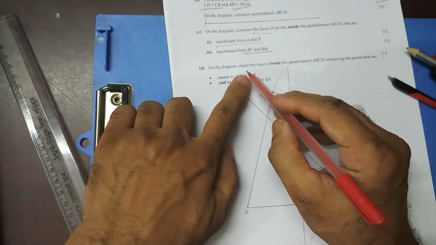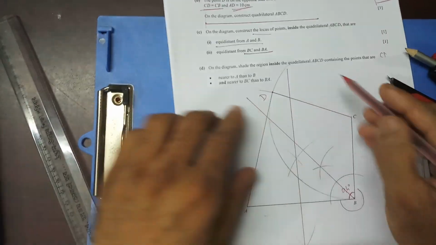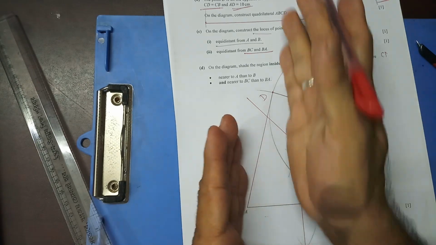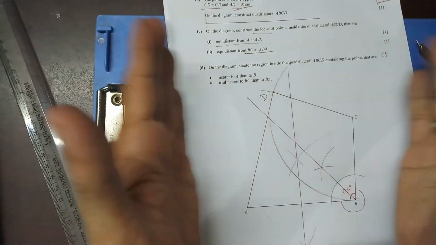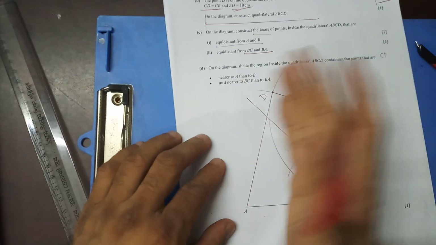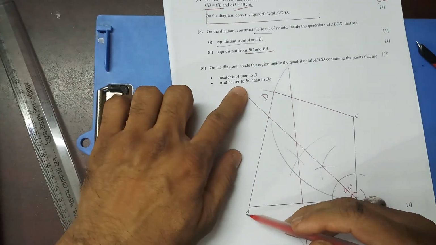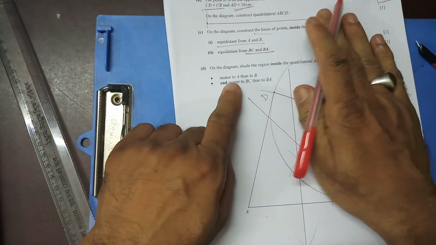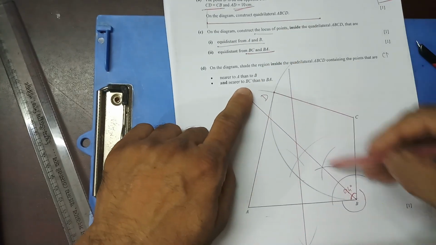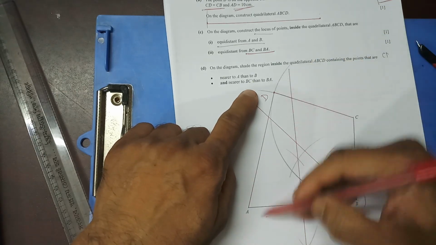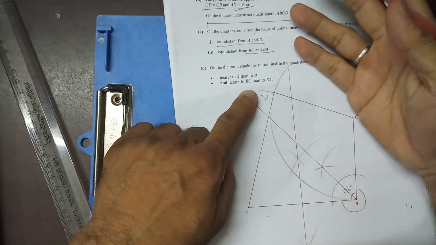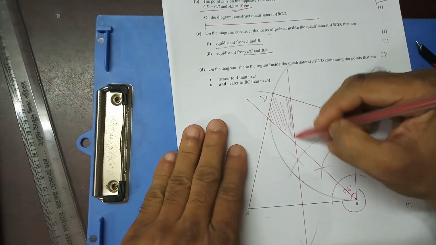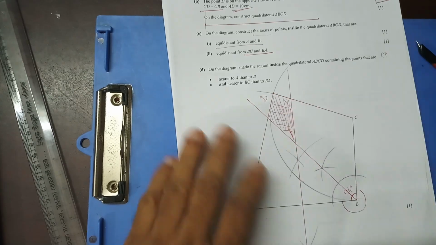Okay, so that's done. On the diagram, shade the region inside the quadrilateral ABCD containing the points that are nearer to A than B. So this line bisects the distance of AB. The left side of this line is closer to A and this side is closer to B. So nearer to A, I'm looking at this part, not this part. And nearer to BC: this side is BC and this side is B, so this side. Now they are talking about this side and this side, so this is the region they are talking about. I'll just shade this part, and that's the shaded part. Okay, so that's done.